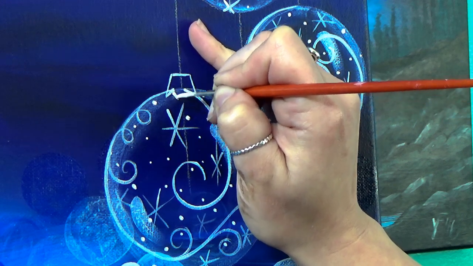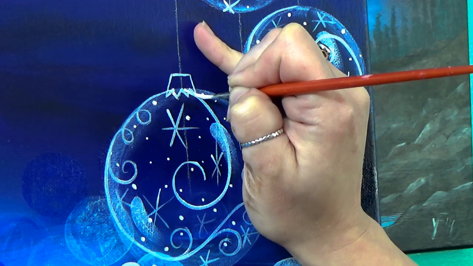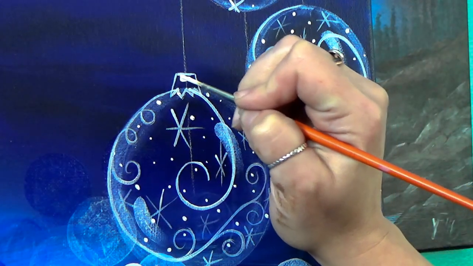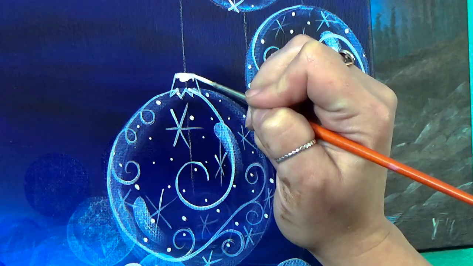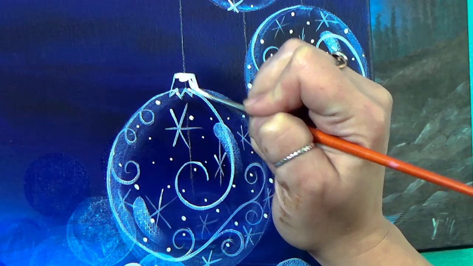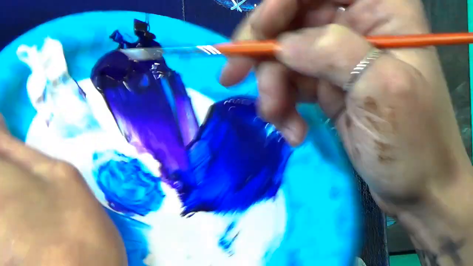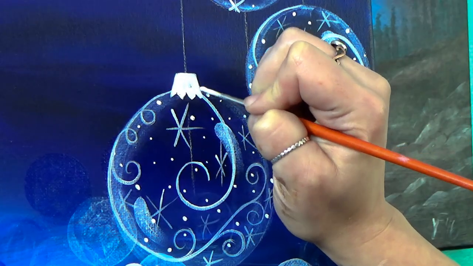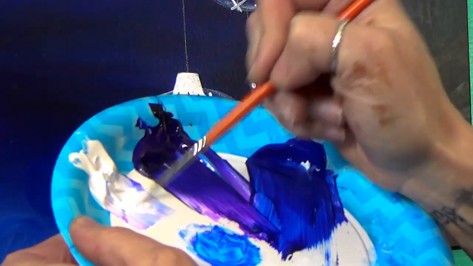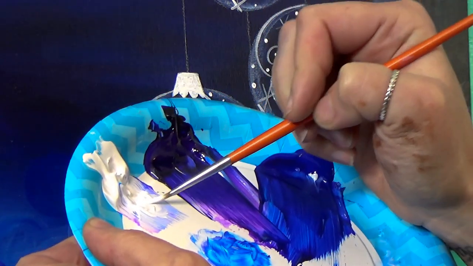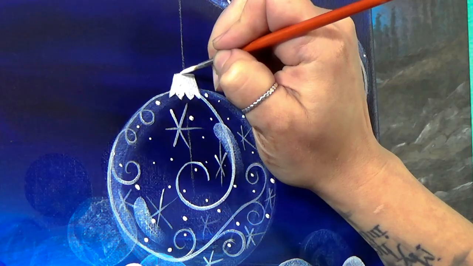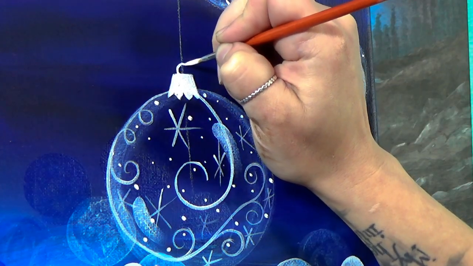And then I'm just going to put a little zigzag on the bottom there. And fill it in with white. Again, this is another spot where you could add some silver afterwards. Little extra water so I can draw a little line, and we're going to put the little loop on the top that it's going to be hanging on.